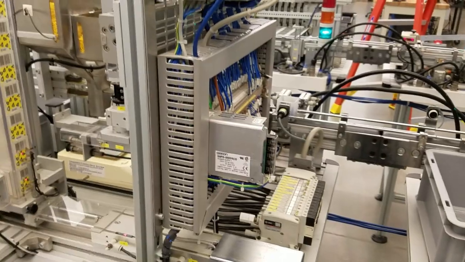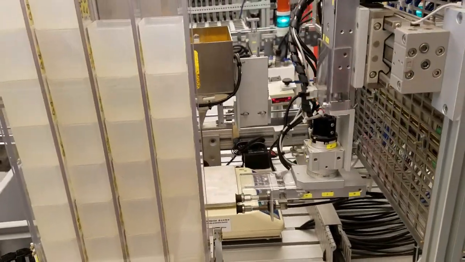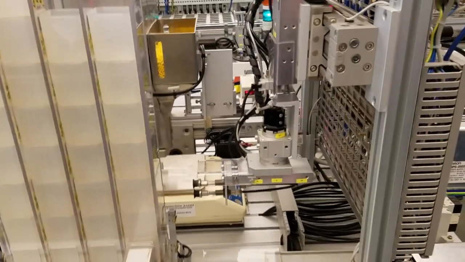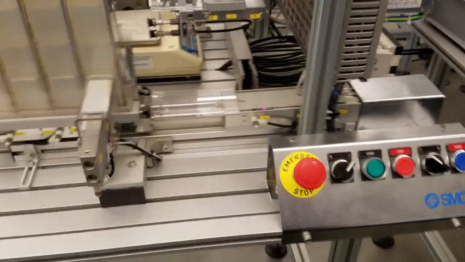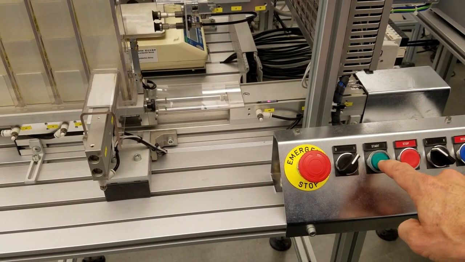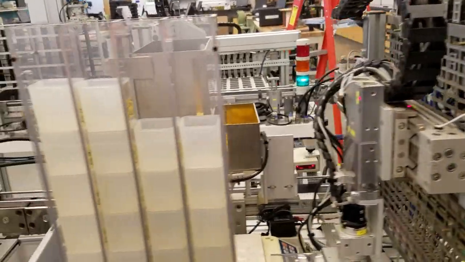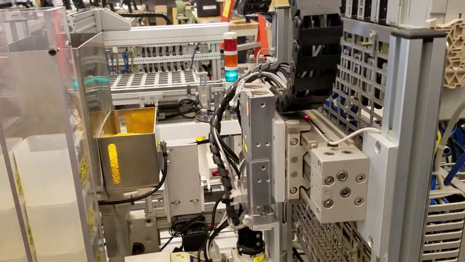Now, the next two stations are identical, except they have different colored pellets. So I'm going to press the green button 4 times to pass this blue box through. Having done that, you can't really see it. There it goes.